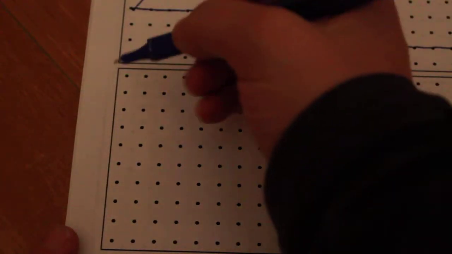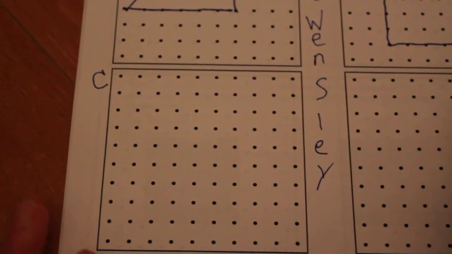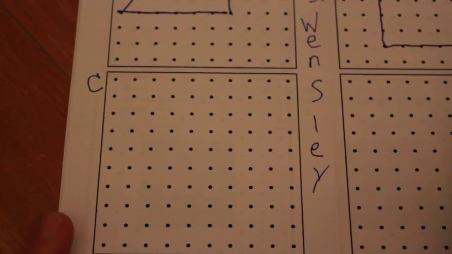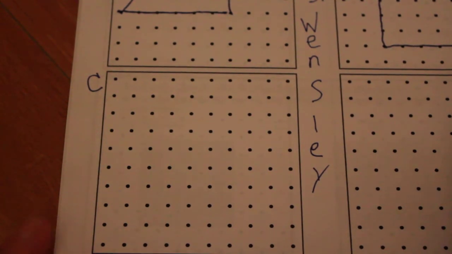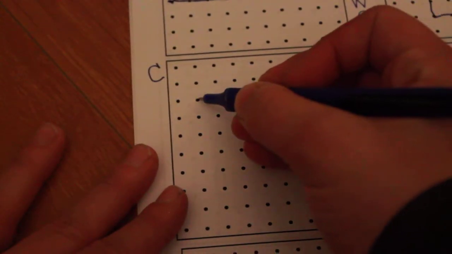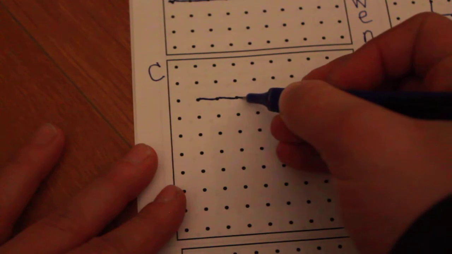C. Please pause this if you need more time to draw it. As we go through, just pause, finish drawing it, and then move on. So C. Form a quadrilateral with four right angles that is not a square. So not a square, which means all the sides are not the same length.